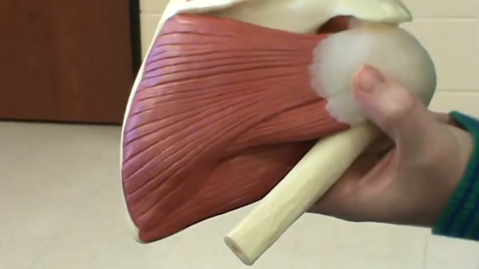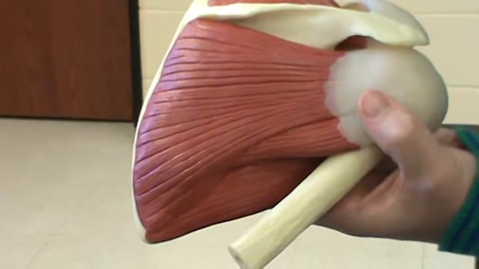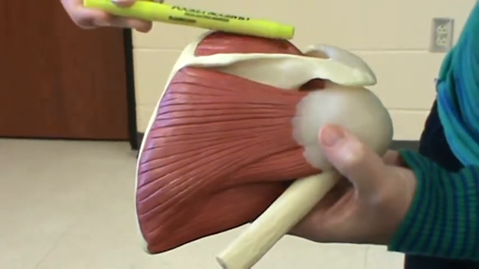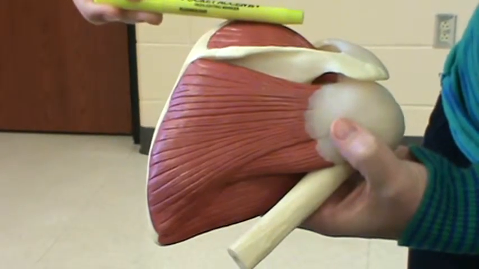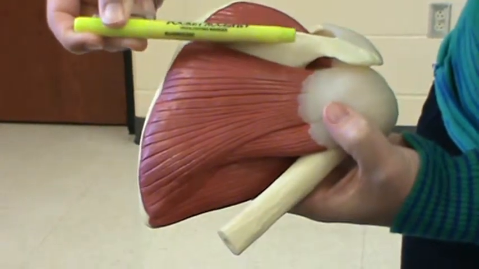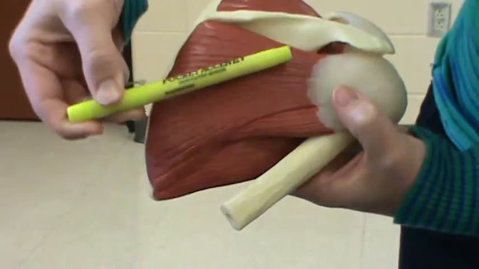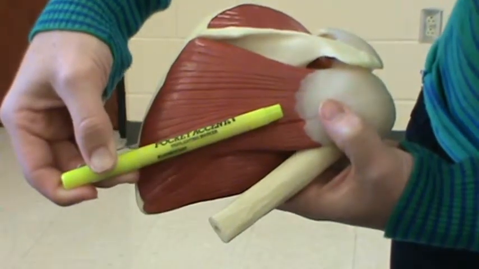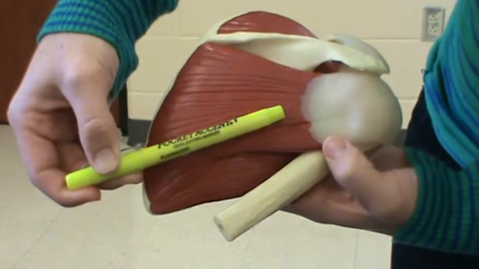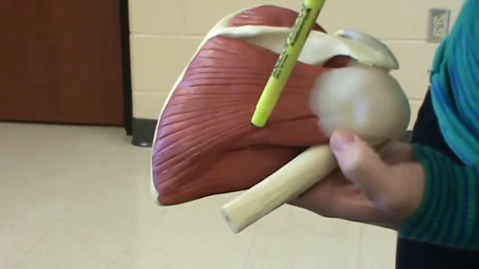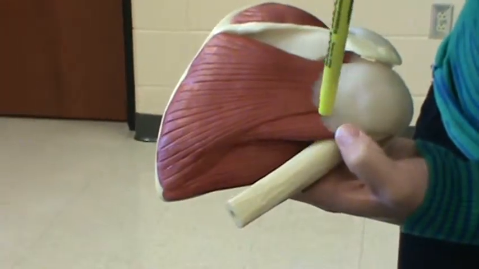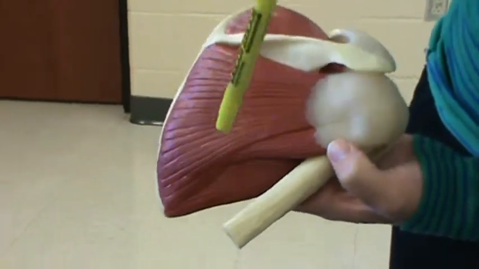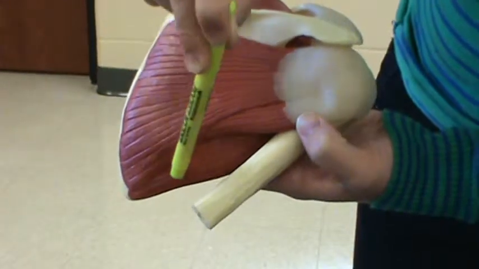As you're looking at the posterior view, starting at the most superior portion, again, is the supraspinatus. You drop below the spine of the scapula, you find the infraspinatus. Just inferior to the infraspinatus, you find the teres minor. And then more inferior to that is the teres major muscle.